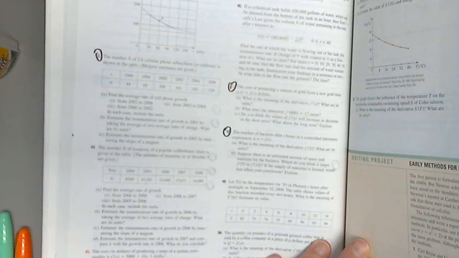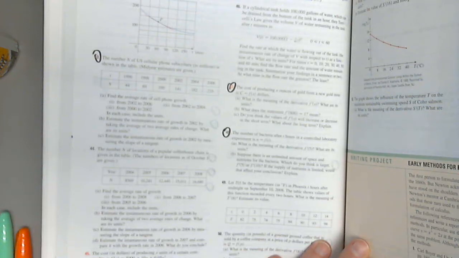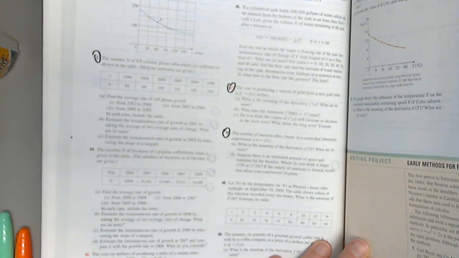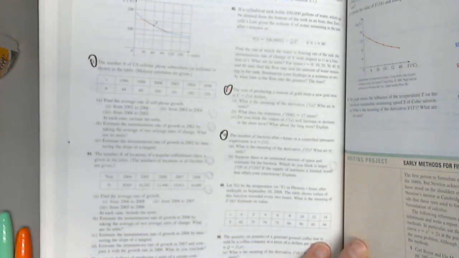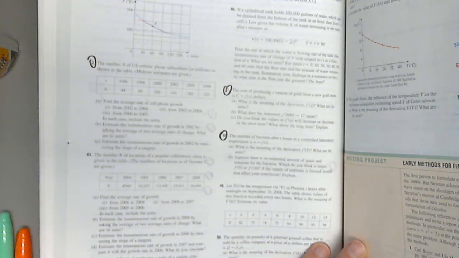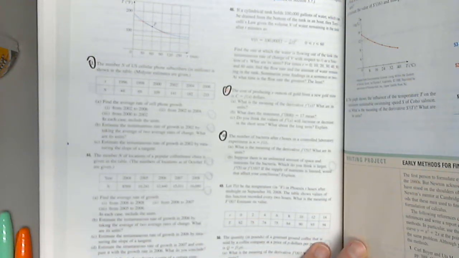Immediately after 5 hours, f prime of 5 gives the instantaneous rate of change of the number of bacteria with respect to time. And the units are number of bacteria per hour.